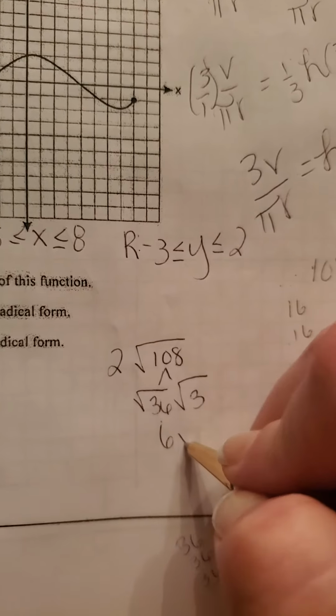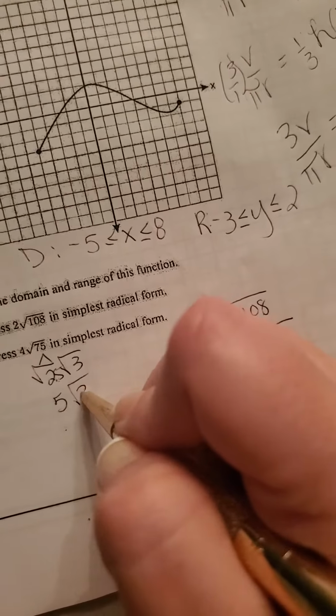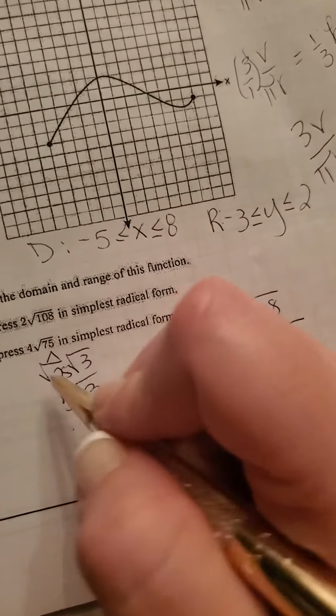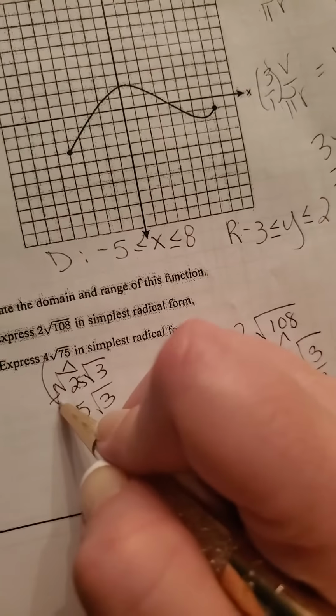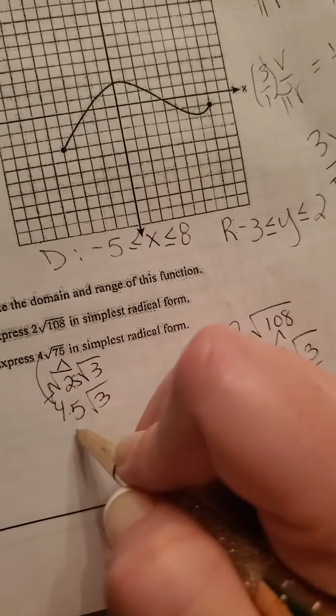Okay, express 4 radical 75. This one's super easy because it's 25 times 3. 5 breaks free because the square root of 25 is 5. And don't forget to bring down the guy in front. 4 times 5 is 20 radical 3. And you're done.